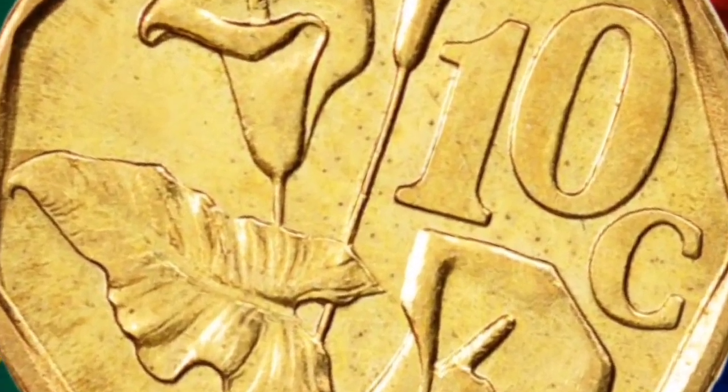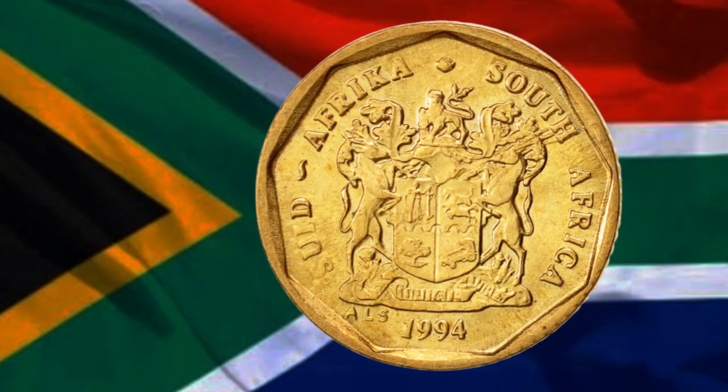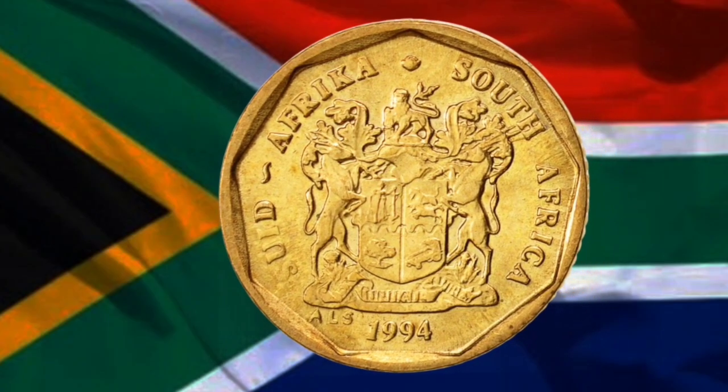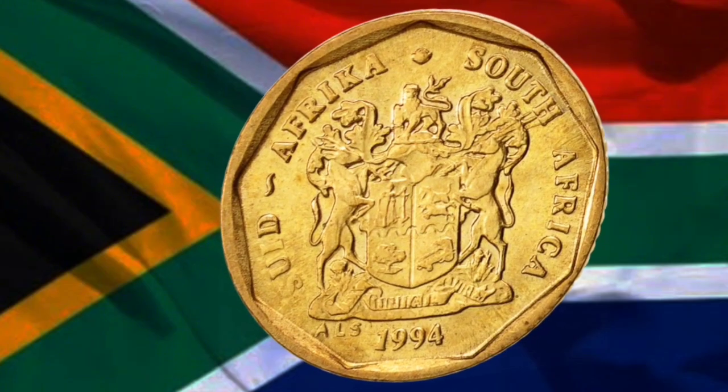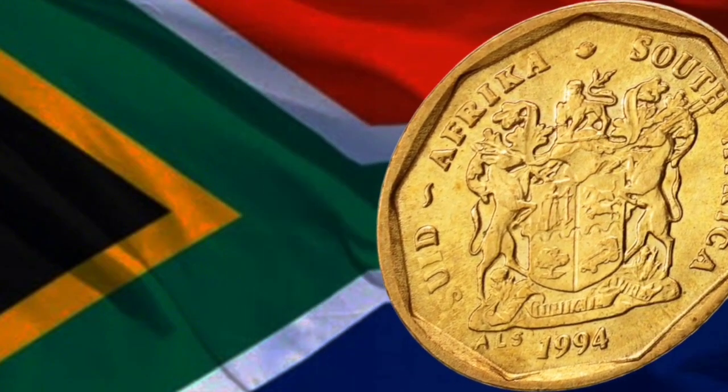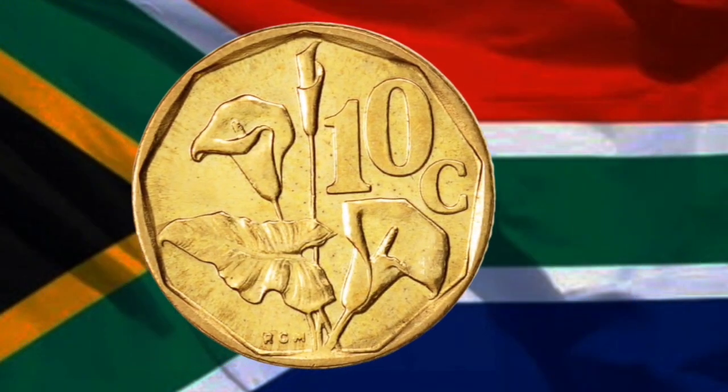nation's rebirth. Owning one is like holding a piece of South Africa's journey toward equality and unity. It's a coin with a soul and a story. If you're passionate about coins and history, this 1994 South Africa 10-cent coin is a piece of history.